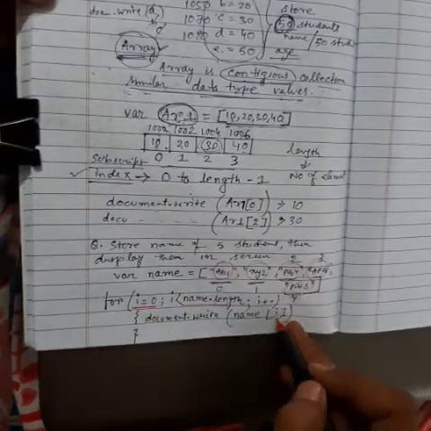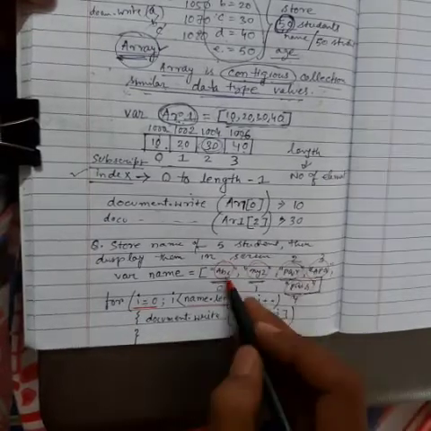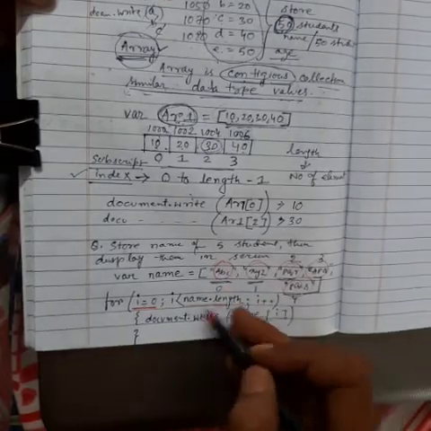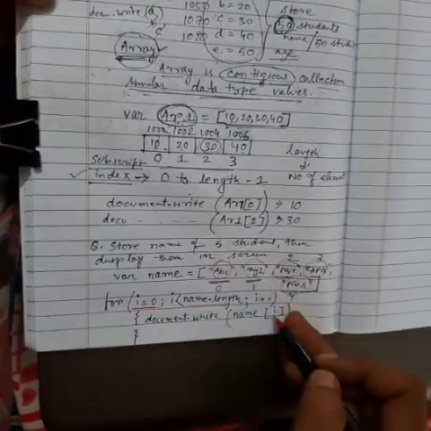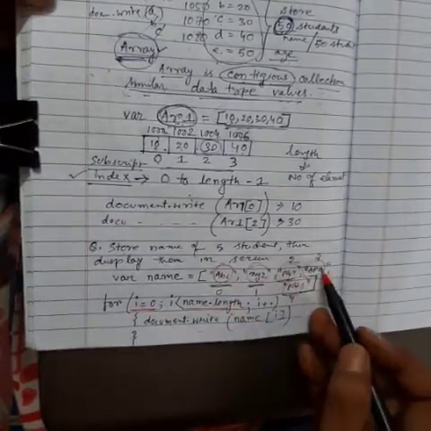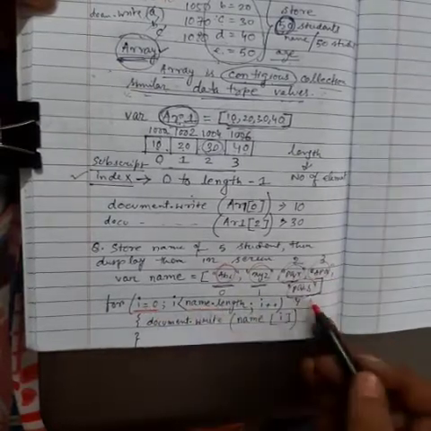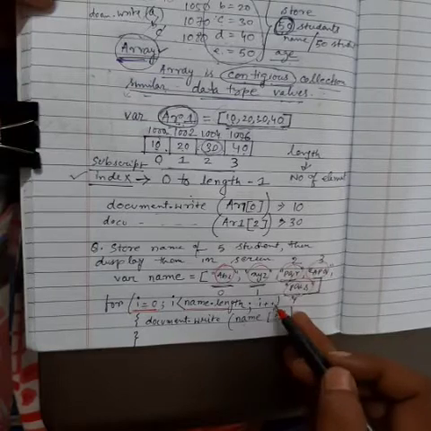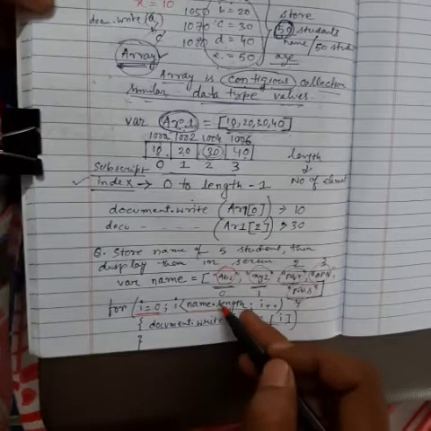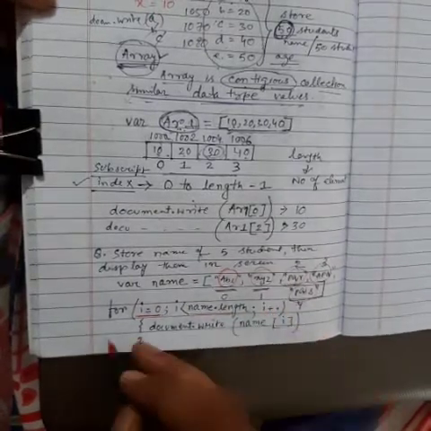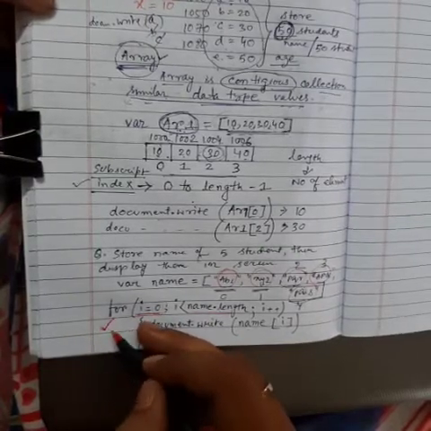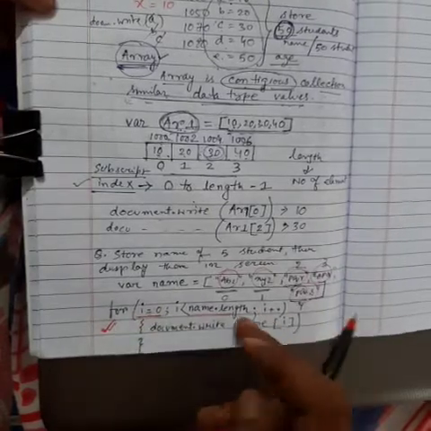At the beginning when i is equal to 0, name[0] is displayed, that is ABC. Then when i++ happens, i will be 1, so XYZ will be displayed. Then i will be 2, PQR will be displayed. When i is 3, APQ will be displayed, and when i is 4, PQS is displayed. After that, when i becomes 5, it cannot run the loop and it will simply come out of the loop. It will be the end of the loop.